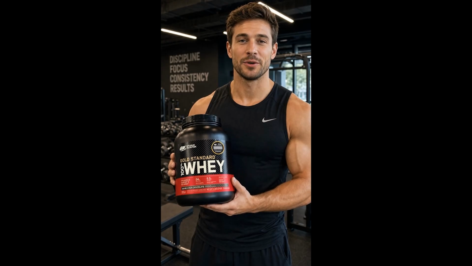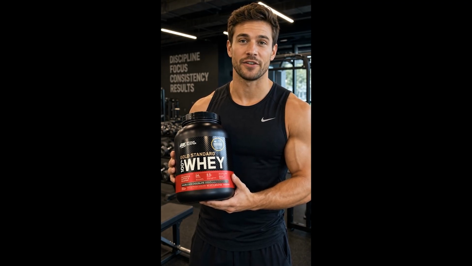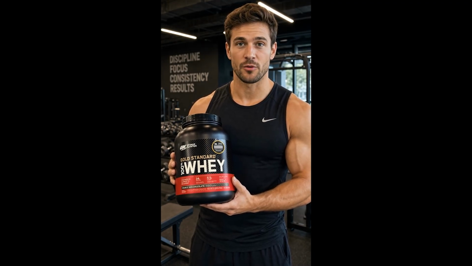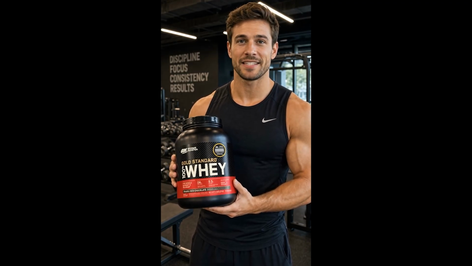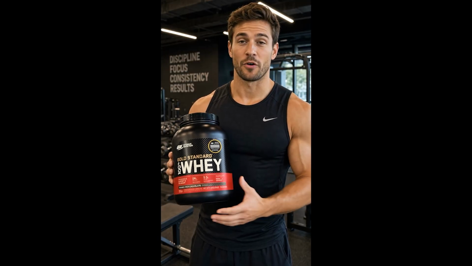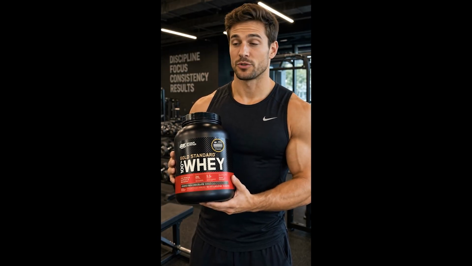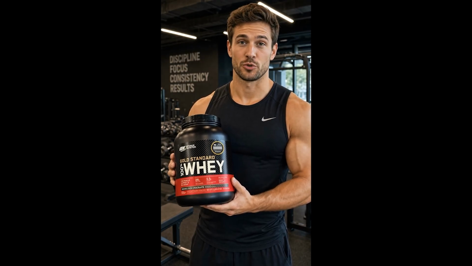For months, I've been looking for a protein that actually works. And this is the one I use every day. Gold standard 100% whey. 24 grams of protein per serving, amazing flavor, and it dissolves instantly. Discipline, focus, consistency. The results will come. If you're serious about your training, this is your protein.